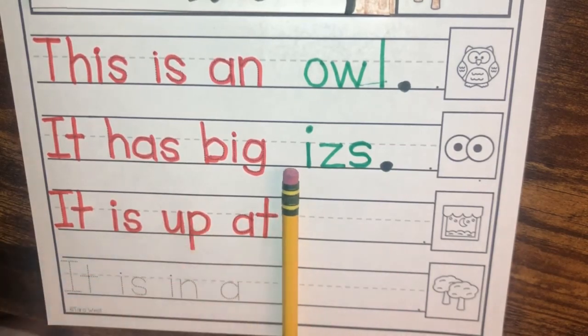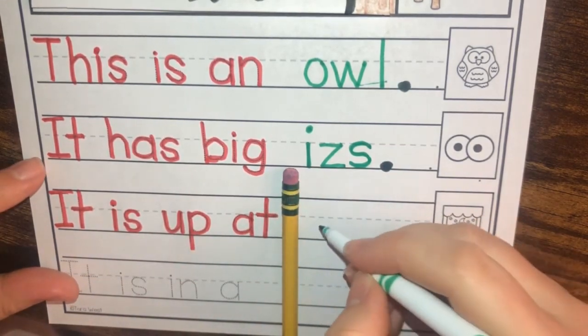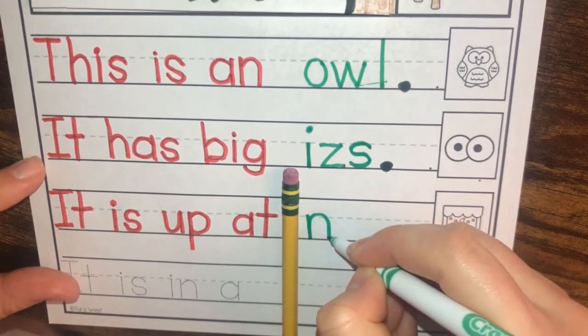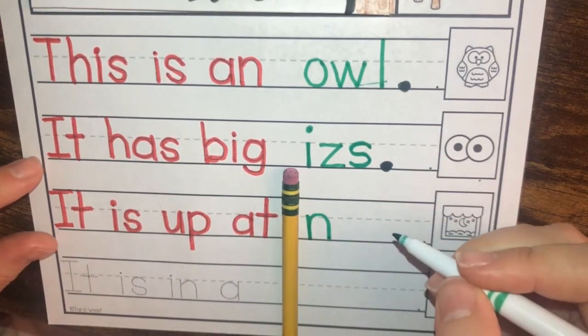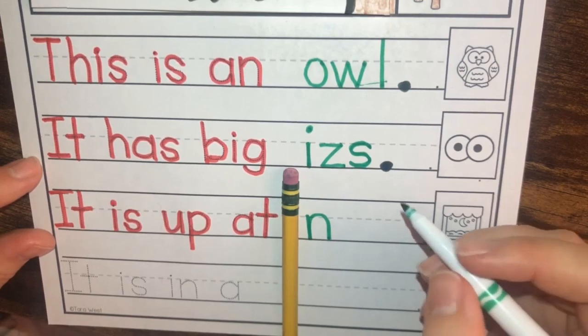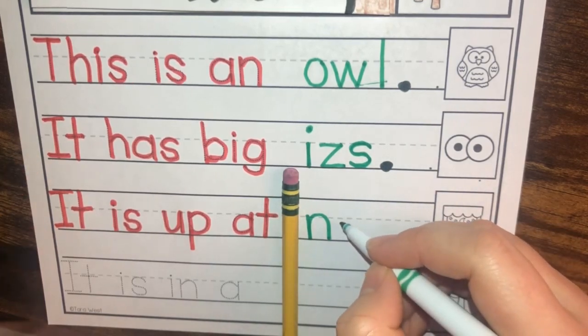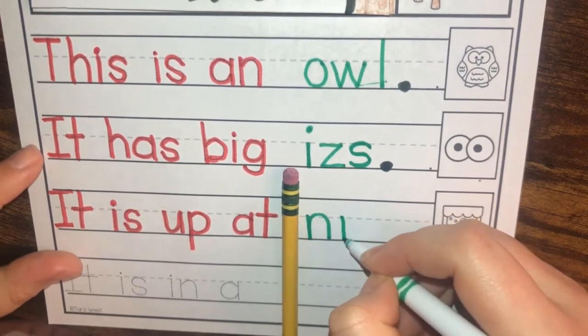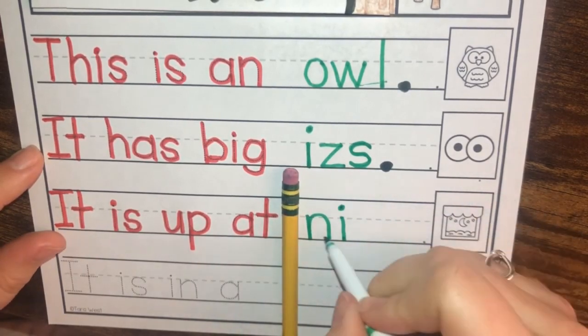I know that letter. Very good. What letter do you hear next? I do hear that one. No T yet.